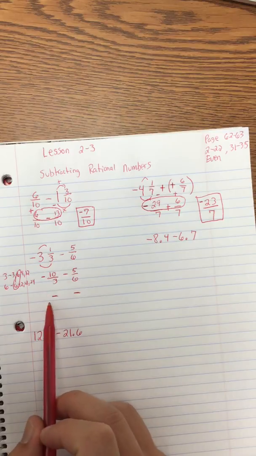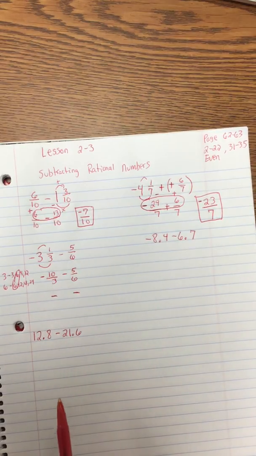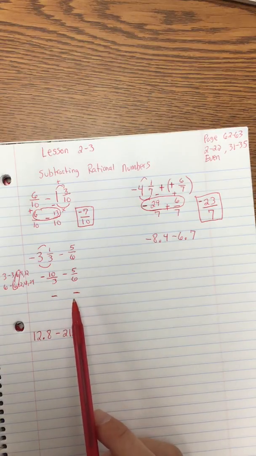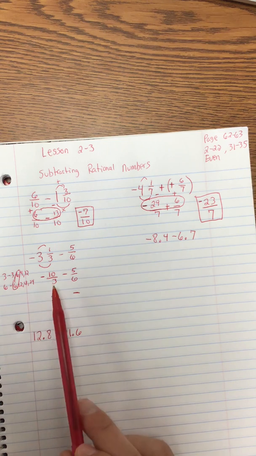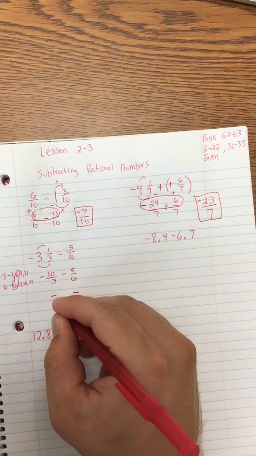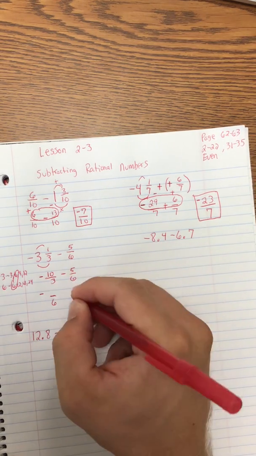I need to write a fraction down here that's equivalent to this fraction, and a fraction down here that's equivalent to this fraction. But these fractions are going to look a little bit different. They're both going to have a denominator of 6 because we know that they have an LCM of 6. I'm going to make sure I have my signs stay the same.